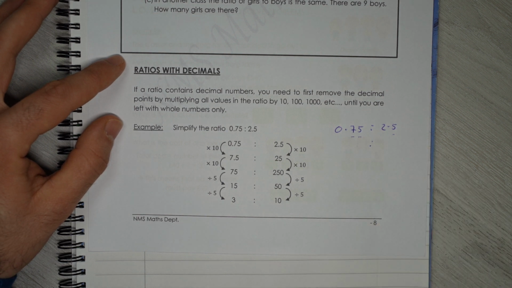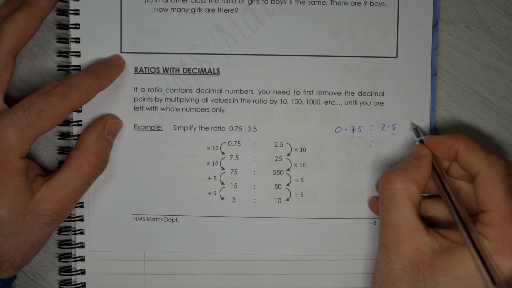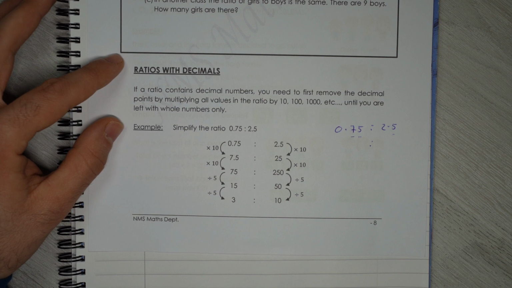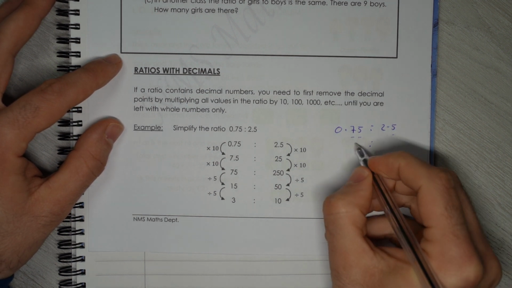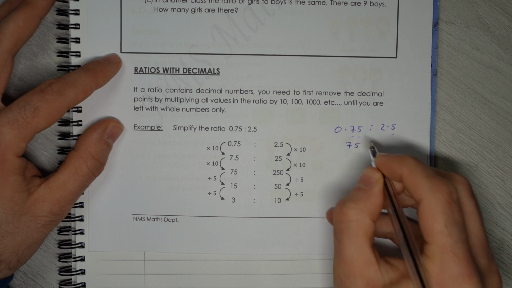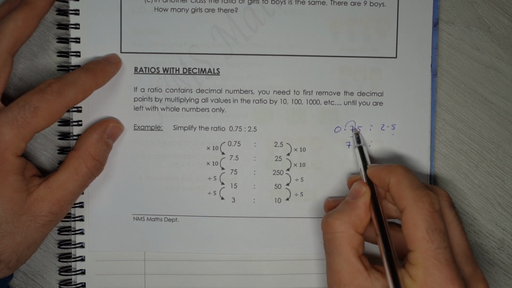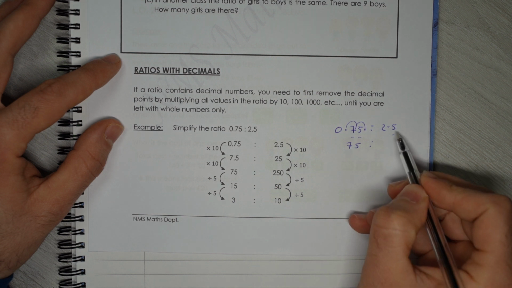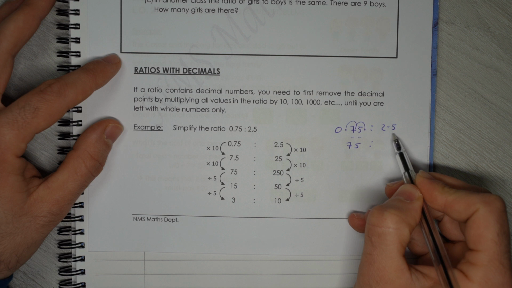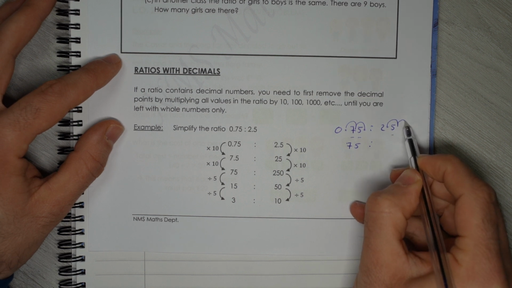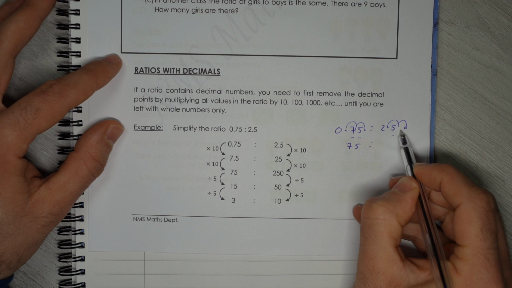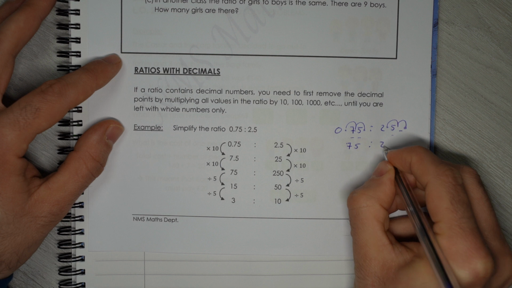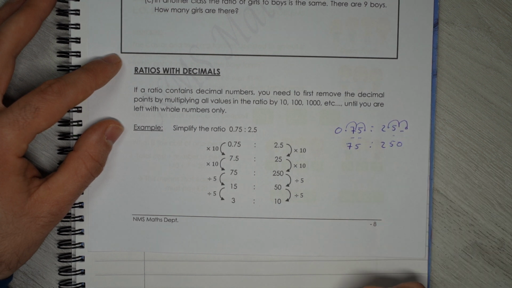Okay, so we'll get a bigger number. Multiply by 100, so we get 75 because we have moved the decimal point by 2. 1, 2. Okay, 75. We also need to multiply 2.5 by 100 on this side, so we'll get 250, and we need to add a 0 there. So 75 is to 250. Okay?